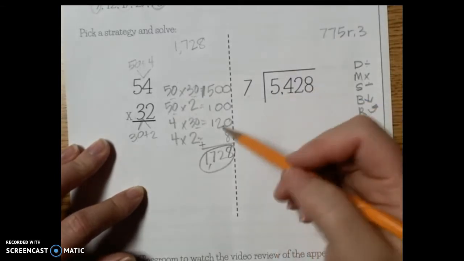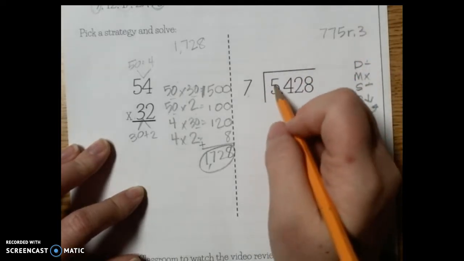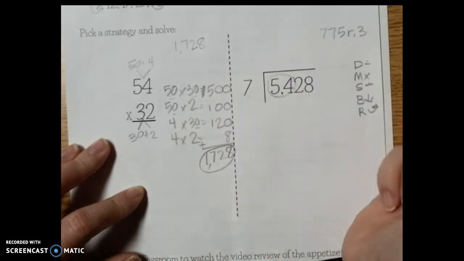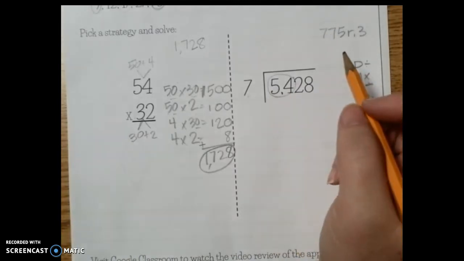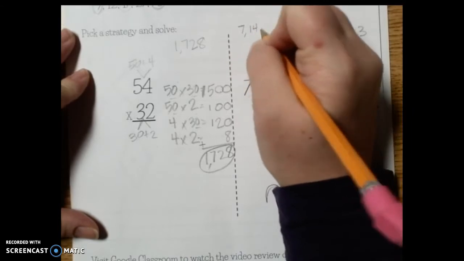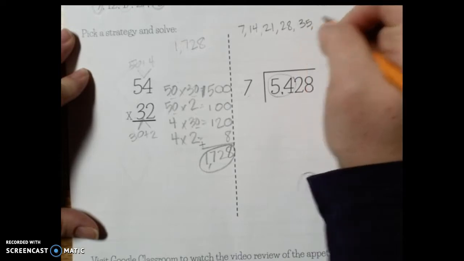Okay? And so what you would normally do is you would multiply times 0, and then you would bring it down. But you could actually know that if the first digit is less than a divisor, then you need to use the first 2 digits. Okay? So the first 2 digits are 54. So if I know my multiples of 7, I'm going to list them today because those are a little bit more tricky for me. And you could use your red folder in this case. I'm just going to do them from memory.